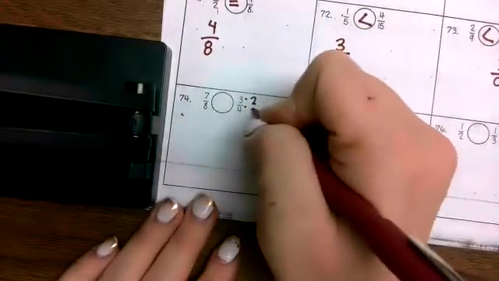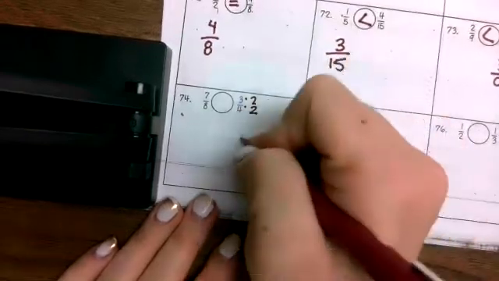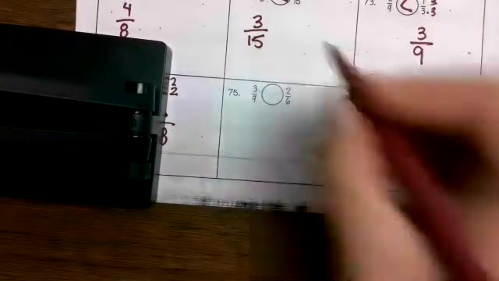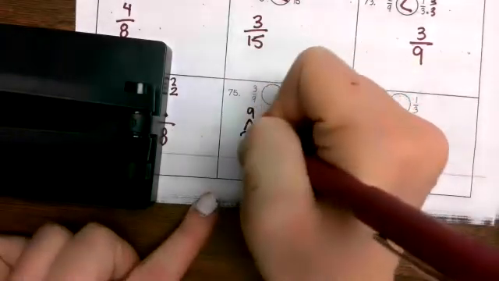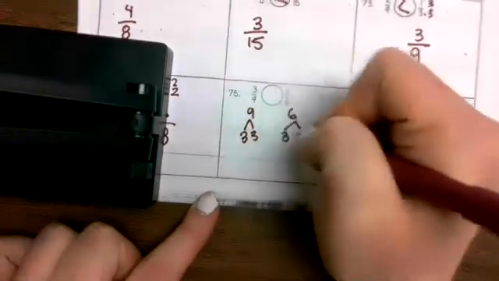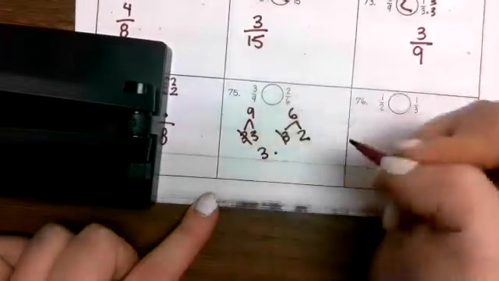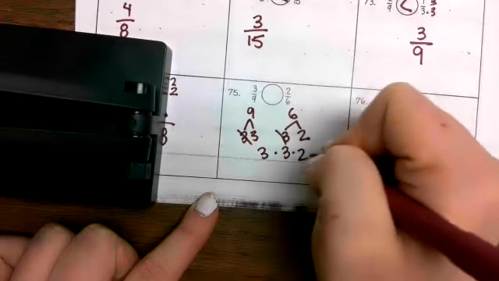All right, here I know I can do 4 times 2 to get 8. So this is going to be 6 over 8, showing me 7/8 is bigger. My last one here, I have to think, what do 9 and 6 have in common? So if I break down my 9, I get 3 and 3. If I break down my 6, I get 3 and 2. So my greatest common multiple here is going to be 18.